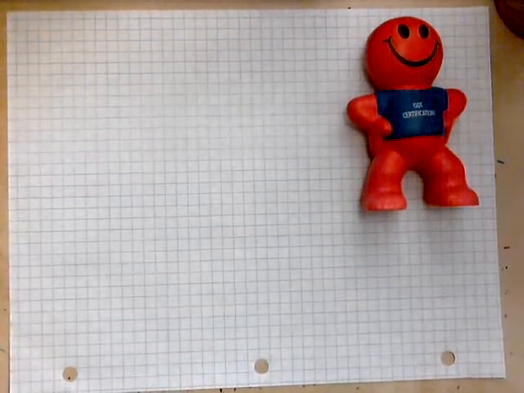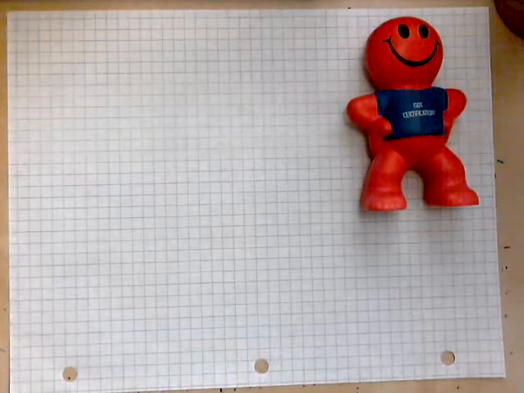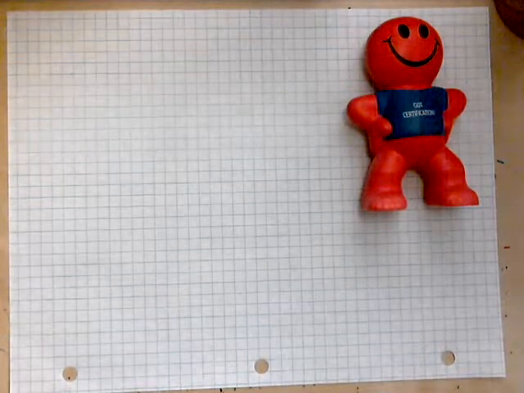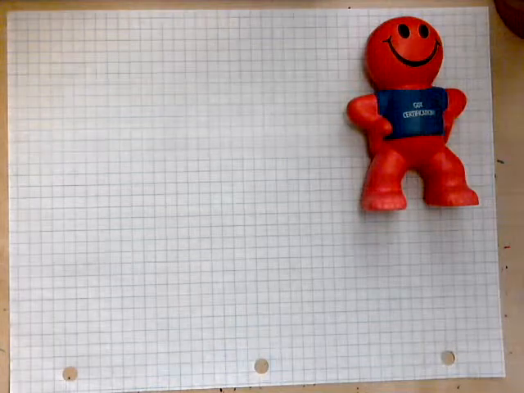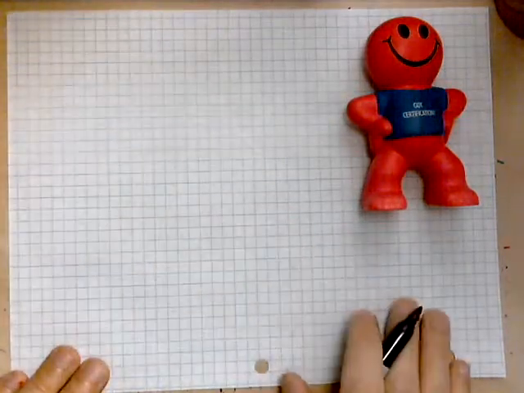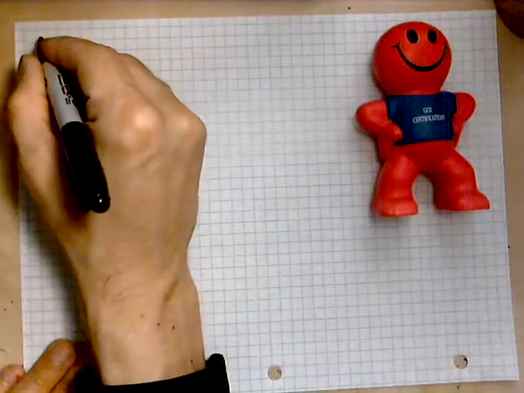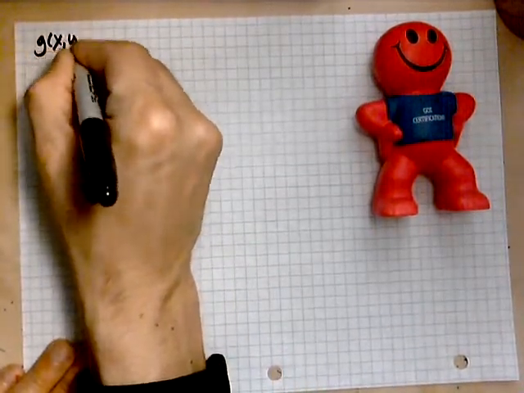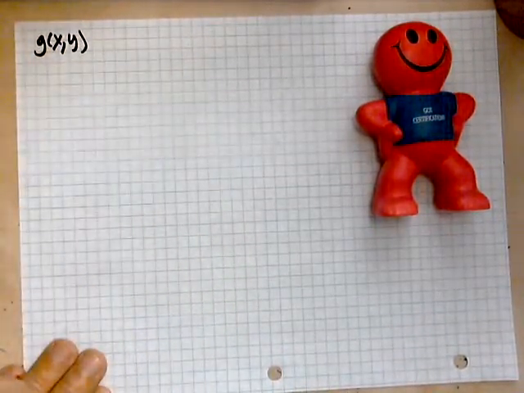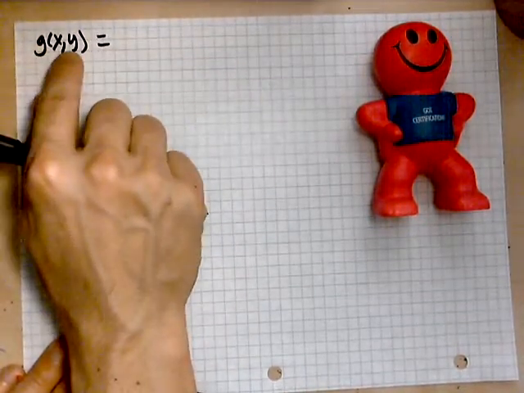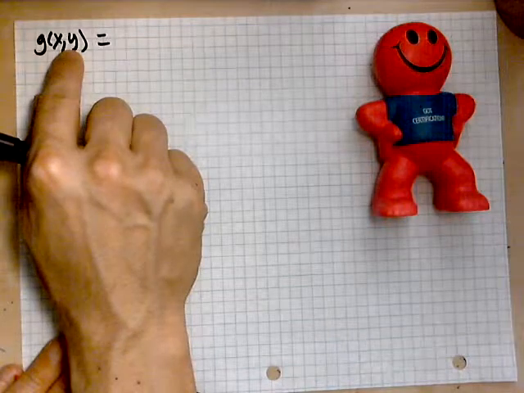So here's the function. This is a function of two variables x and y. And this one deals with fractions and such. So g of x, y is given by the following. g is the function, and x and y are the variables in the xy coordinate plane.